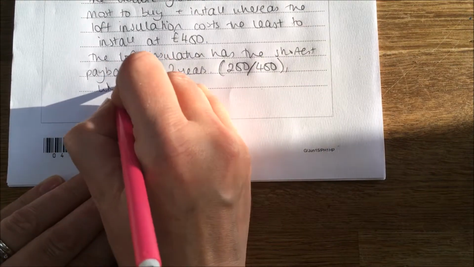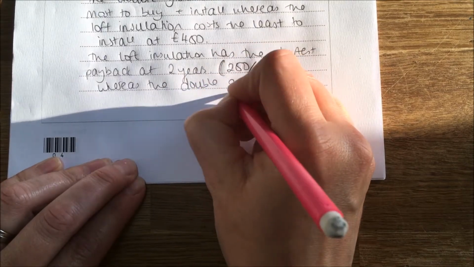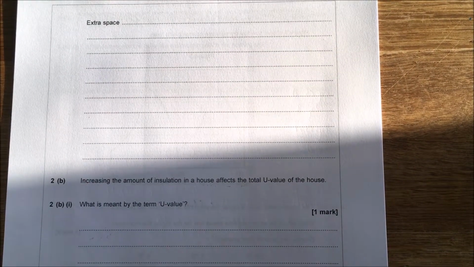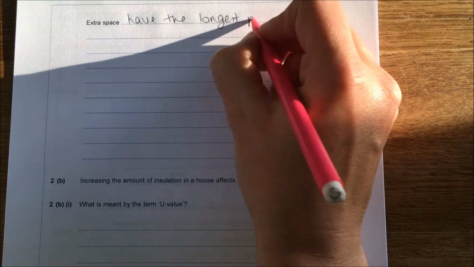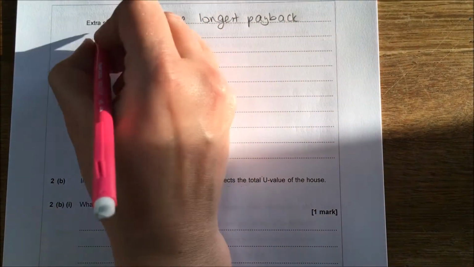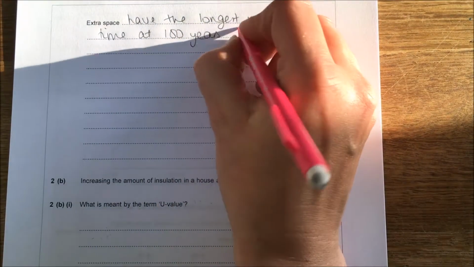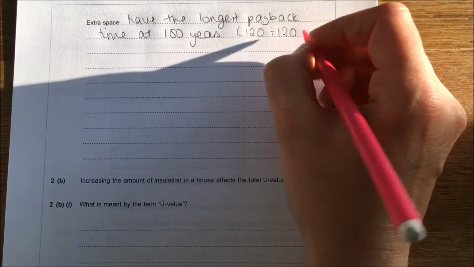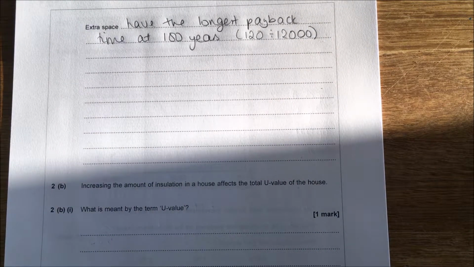And I can say whereas the double glazed windows, that's my next sheet, have the longest payback time at 100 years. Okay, so what I did there was 120 divided by 12,000. Okay, and if we wanted to write them in order, then you could do as well to show that you've calculated it.